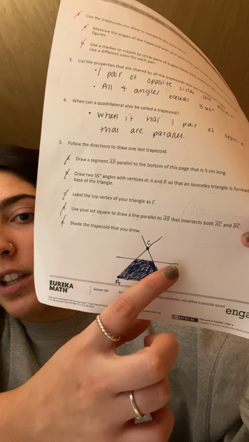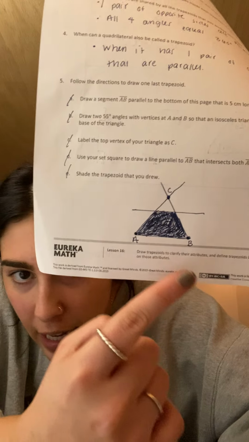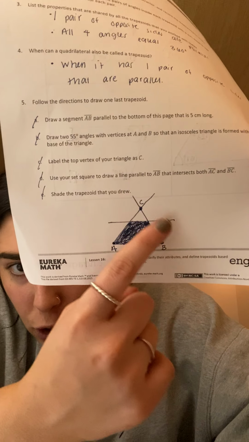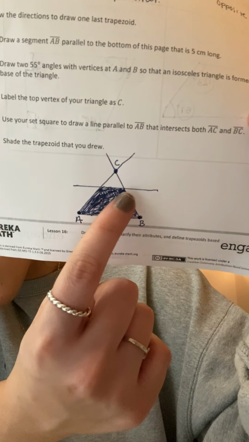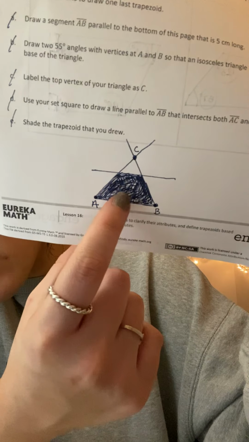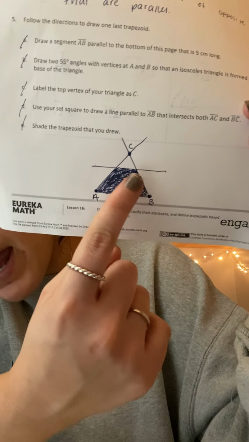And then it says use your set square to draw a line parallel to AB that intersects both AC and BC. So all that I did was I just literally drew a line across that was parallel. And as you can see, it intersects AC and BC right here. This line is going through both of them, so it intersects with them. And then it says to shade the trapezoid that you drew. So right here is my trapezoid. From here down, just like that. That is my trapezoid. If you were to shade up here, it would become a triangle, so just make sure you leave that part out. And that was right there.